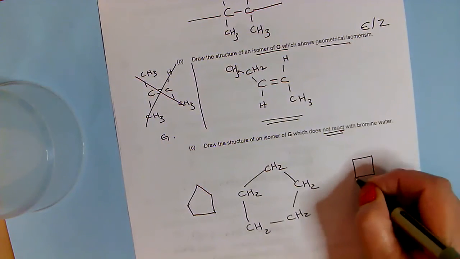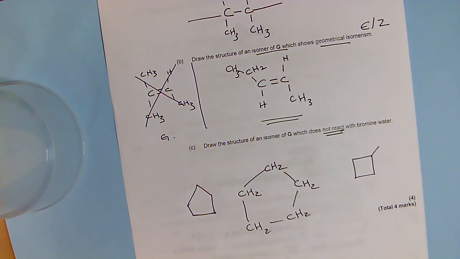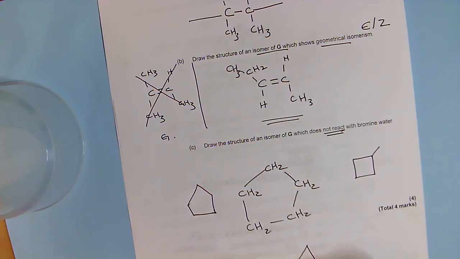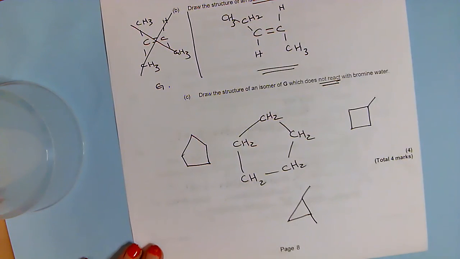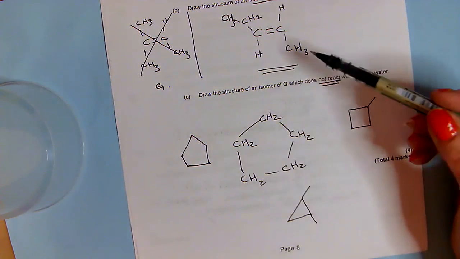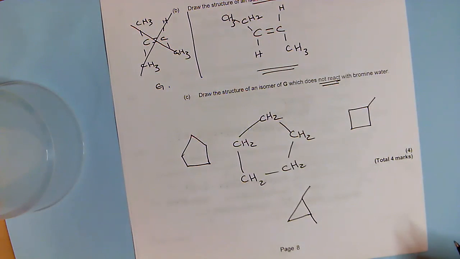You could have had methyl cyclobutane. You could have had dimethyl cyclopropane. A number of different things. Okay, so any one of those, they're all saturated and they won't react with bromine. So anything that doesn't have a double bond, and you tend to think of cyclo compounds.